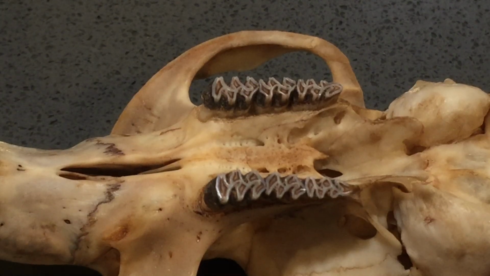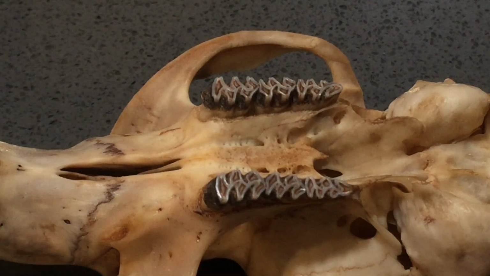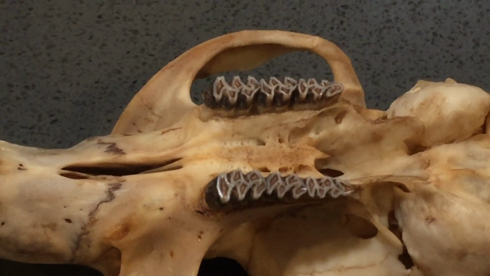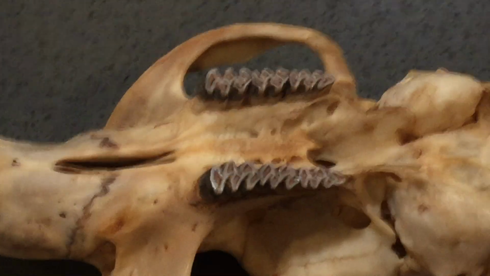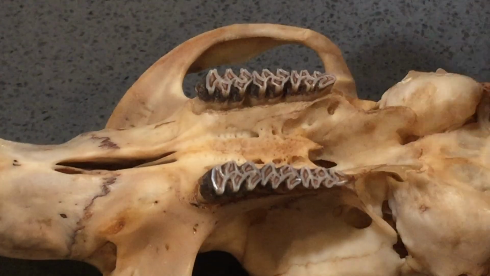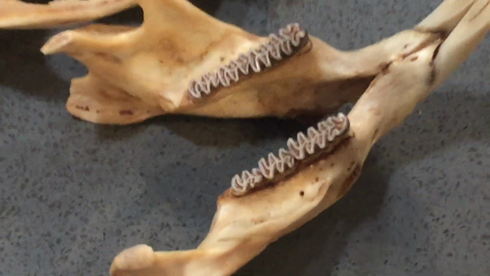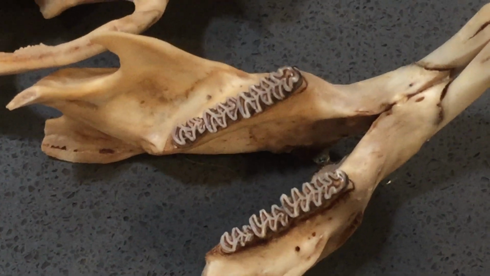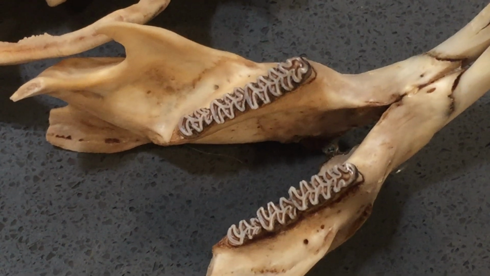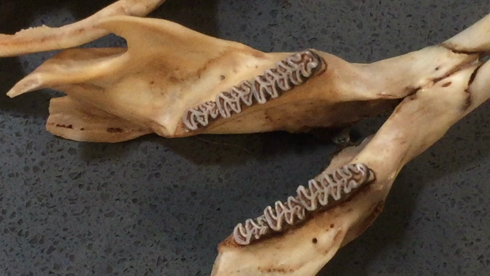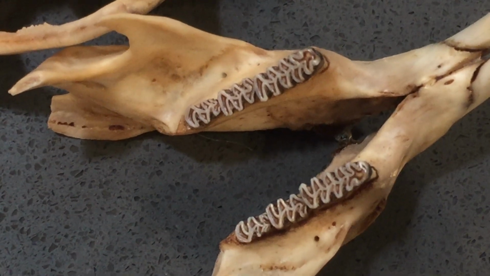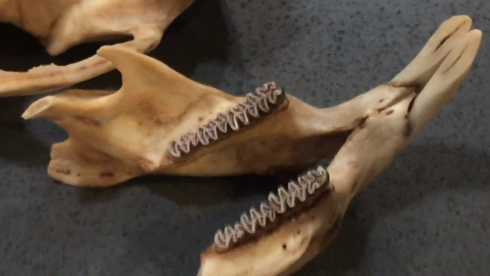You can see it really clearly there on the upper jaw of muskrat, Ondatra zibethicus, which is the next species we're going to look at. Let's take a look at the lower jaw as well. And there you see the lower jaw. Again, that prismatic arrangement, the Christmas tree-like arrangement is pretty obvious there in the lower jaw of a muskrat.